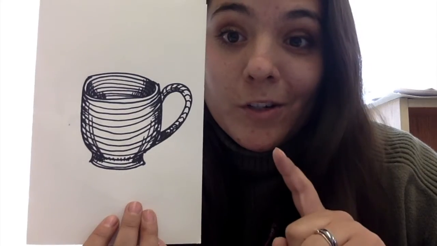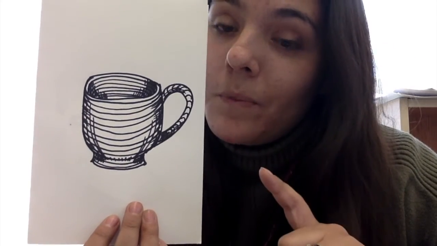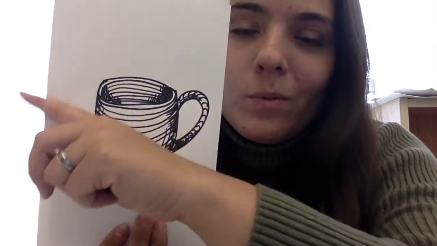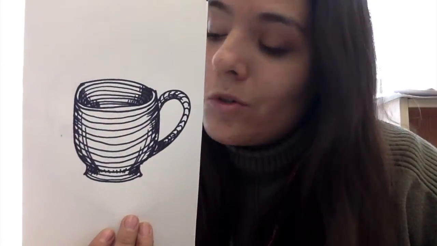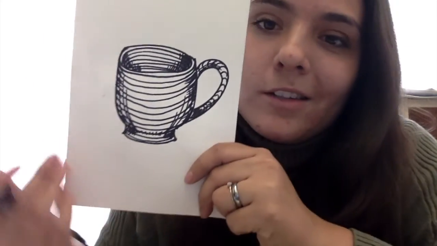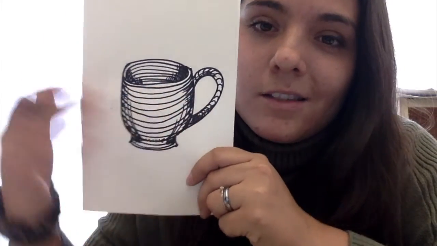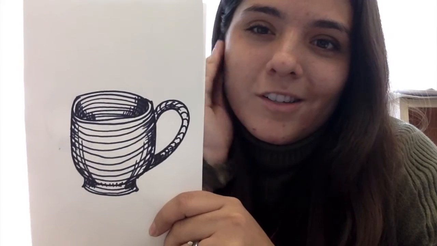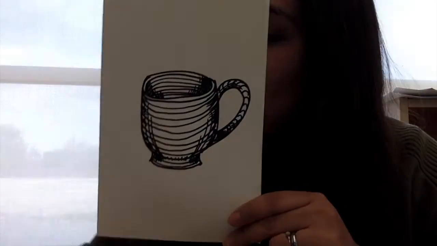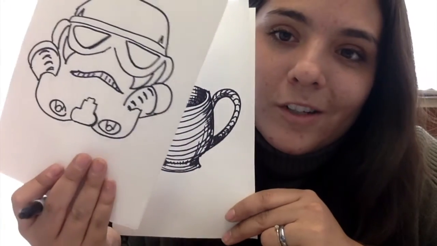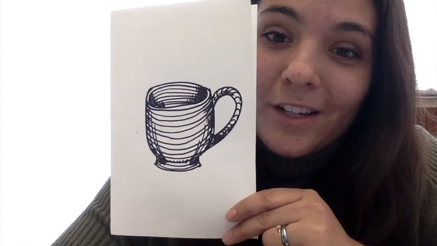So here's your choices. Once you finish with the cup, you can either add a contour background where you're putting it on a table and adding other things, or if you would rather work on one of your other contour drawings, I'd like you to practice adding these curved lines to create the contours in your drawings, all right? So either add a background to this one, or pick one of your other ones and start adding some contour lines to those.